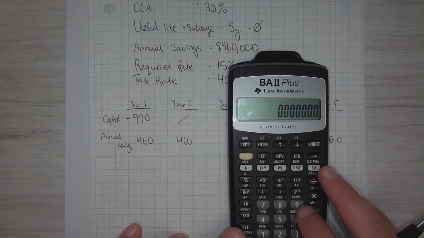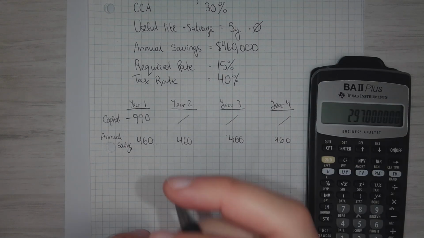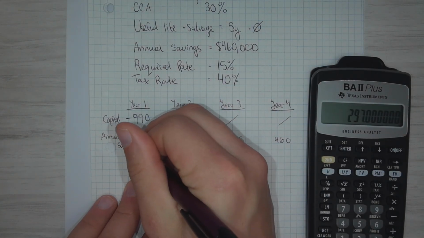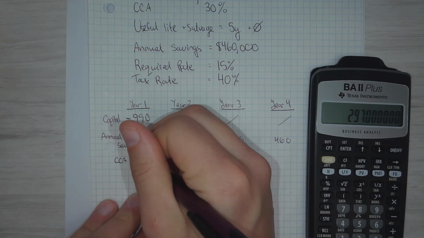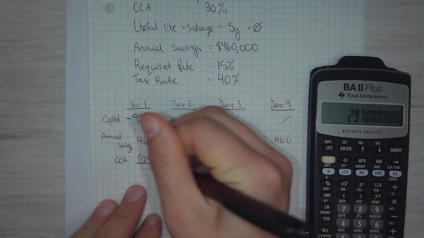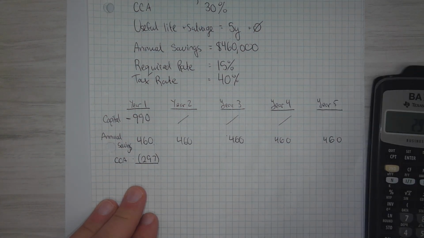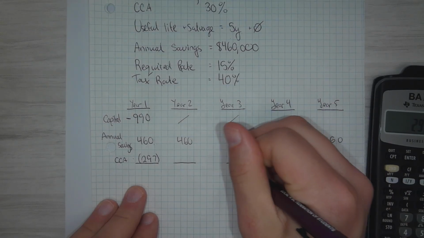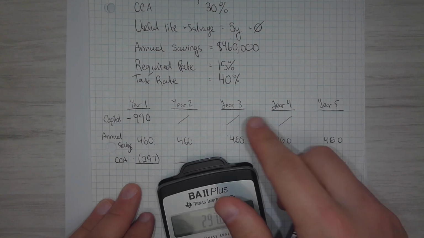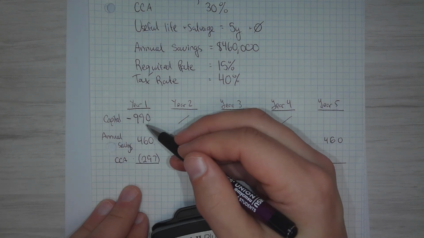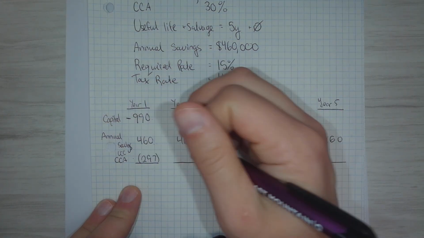We have 990 times 0.3, and we get CCA, and then we'll get our net, so we have minus 297, and we'll just net these out at the end. $297, and this means this was our undepreciated cost of capital, or UCC, so I'm just going to put a little UCC column in here.